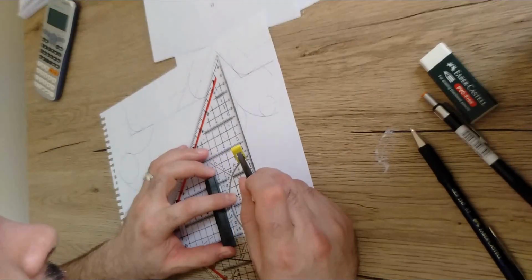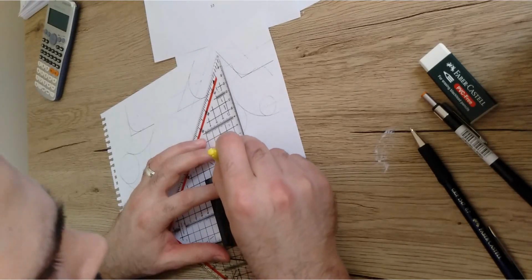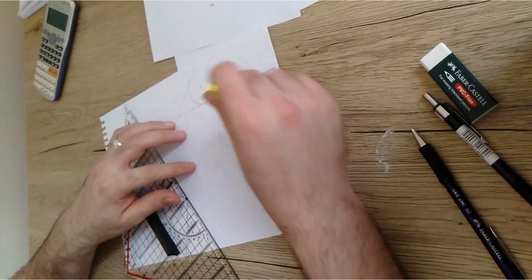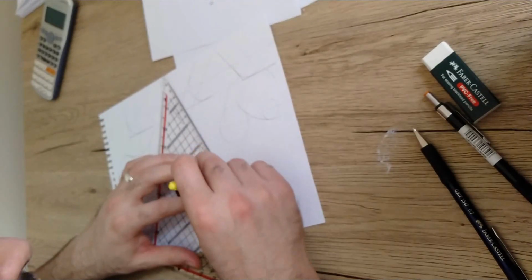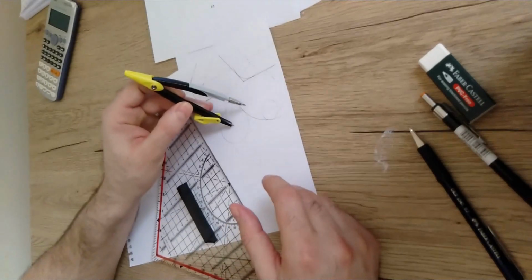So I'm going to open with the 60 millimeters from the small circle, then fix in the center of the small circle and draw a curve. Then there is another curve with a radius of just 30, from the center of the big circle, going in this way.